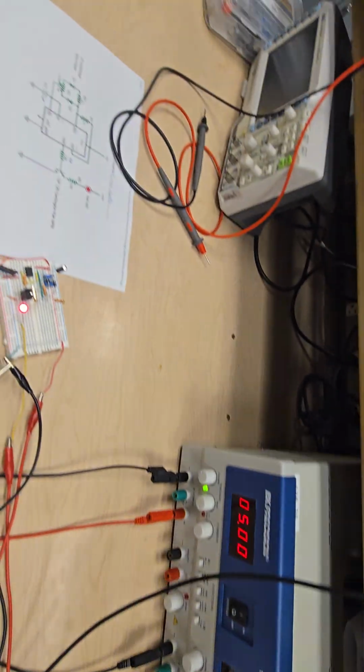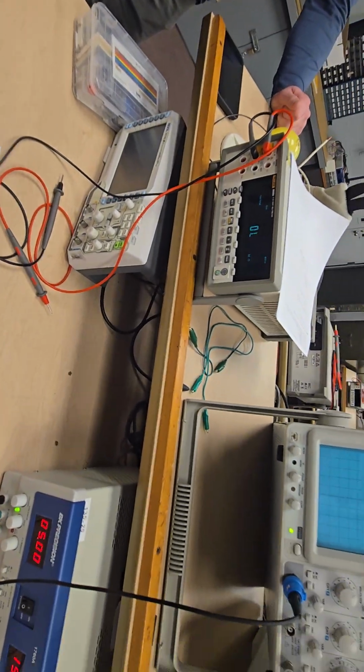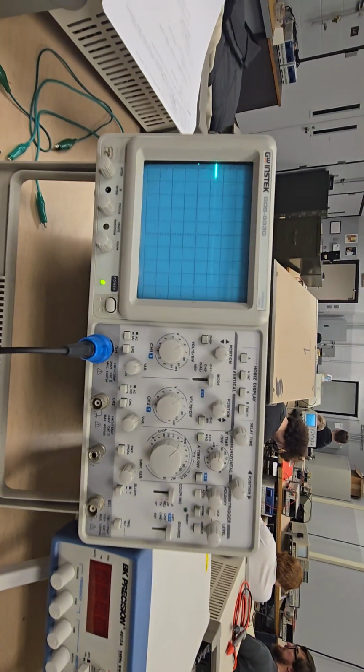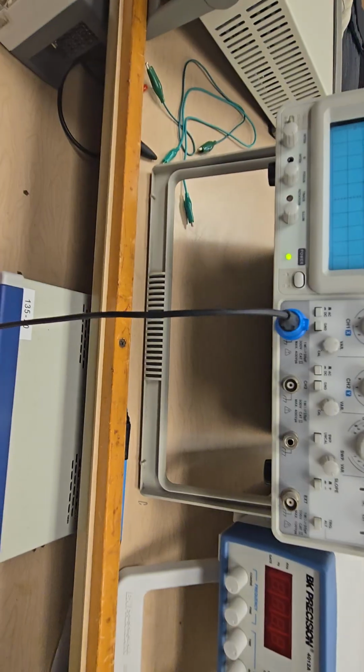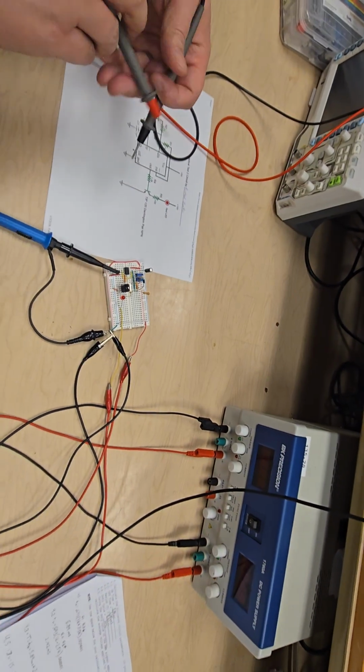We verified our power through the multimeter, and then through our oscope. We can do the resistance across the pot.